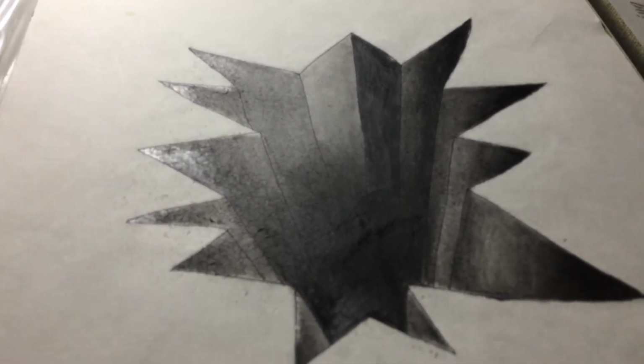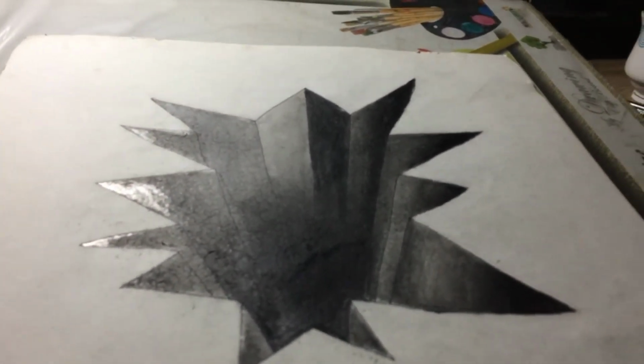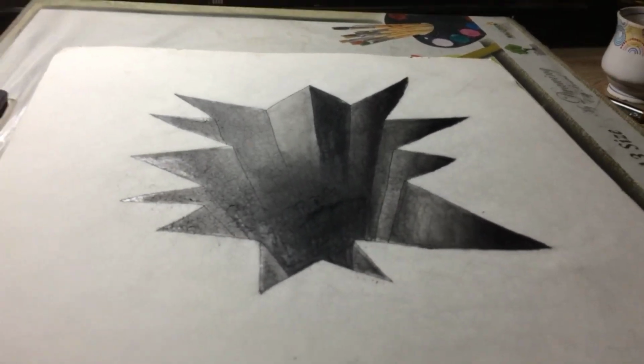And now you can move the camera to an angle where the 2D drawing will look like it is real in that perspective.